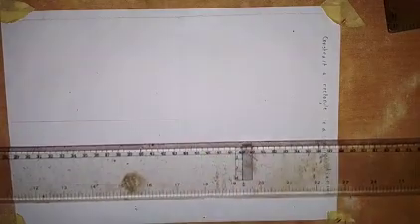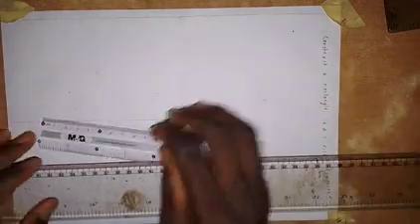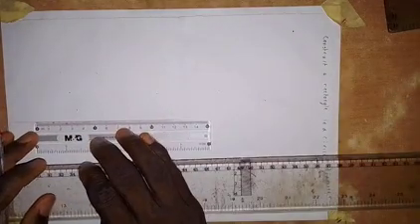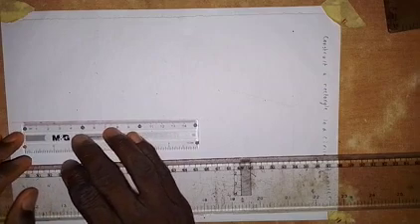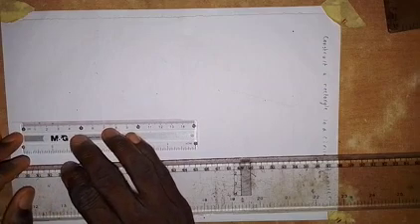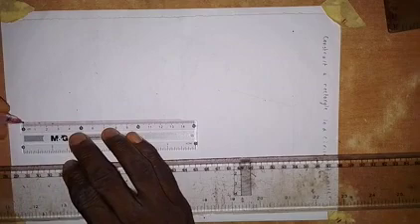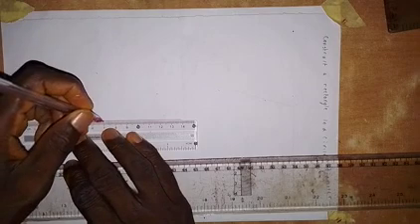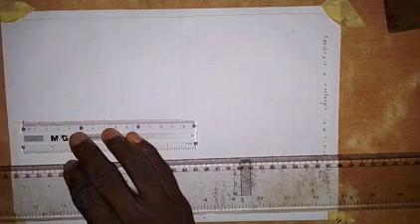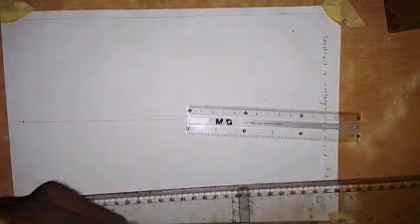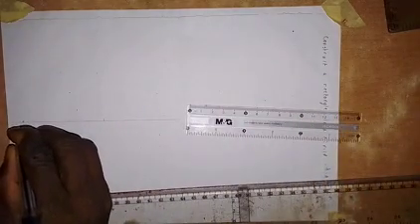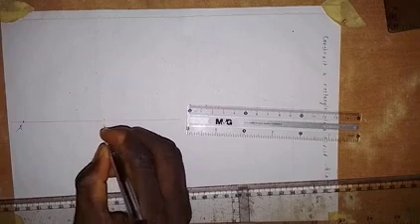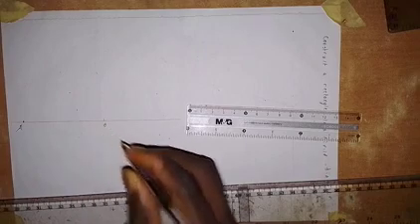Then I'm going to take a measurement of 70 millimeters. The distance from here to here is 70 millimeters. This is point A, and this is point B for the parallelogram.